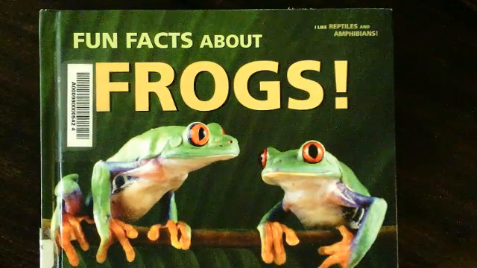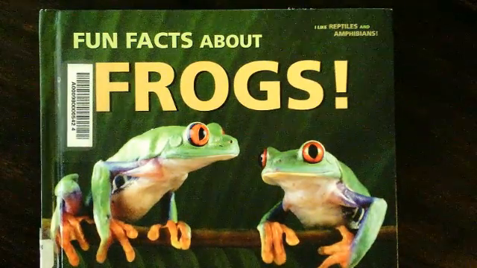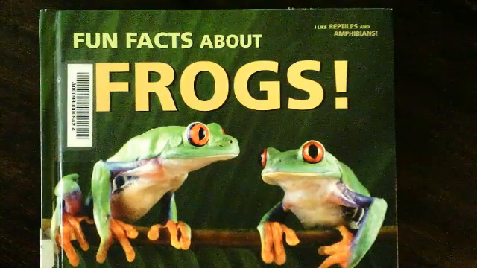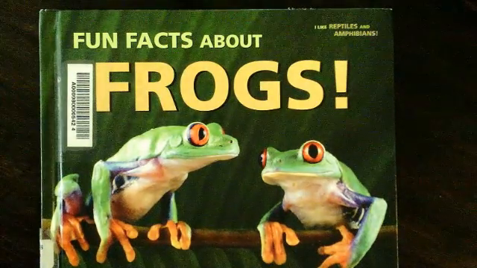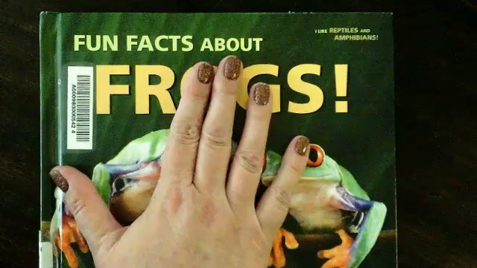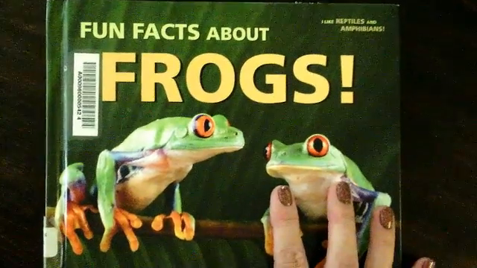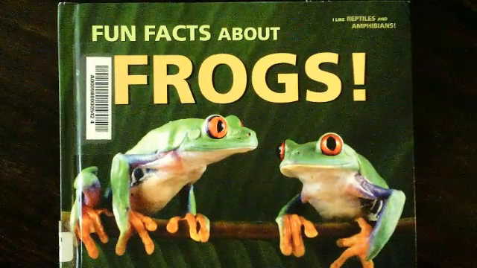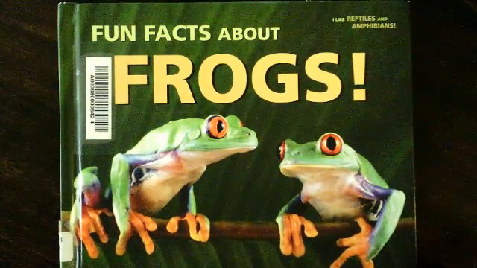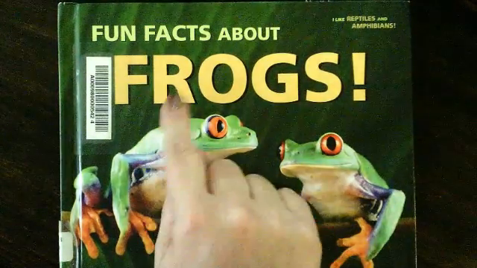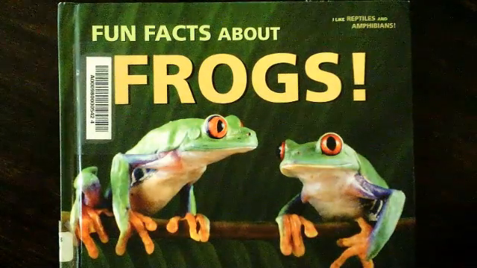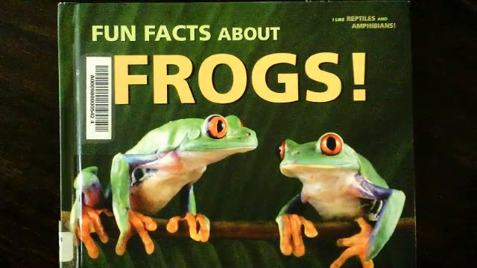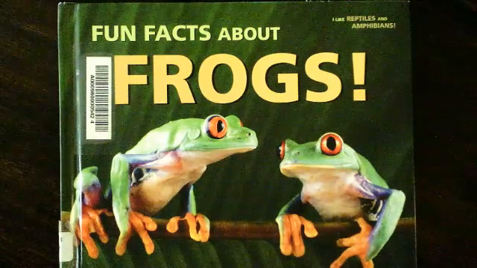Yesterday in writing, we talked about choosing a topic, and I've settled on animals for our first informational writing assignment. So you got to choose which animal you wanted to talk about. Well, I chose frogs. So today, I went to the library and I found a book called Fun Facts About Frogs. And I really like this book because it's an informational book about the animal that I chose.